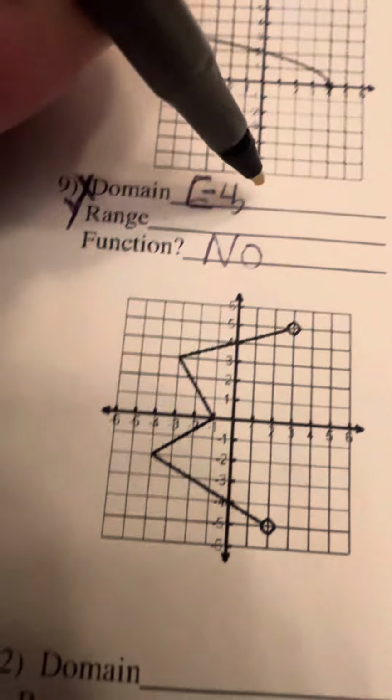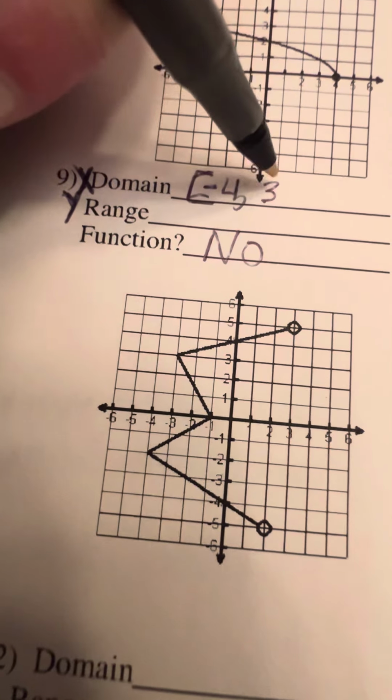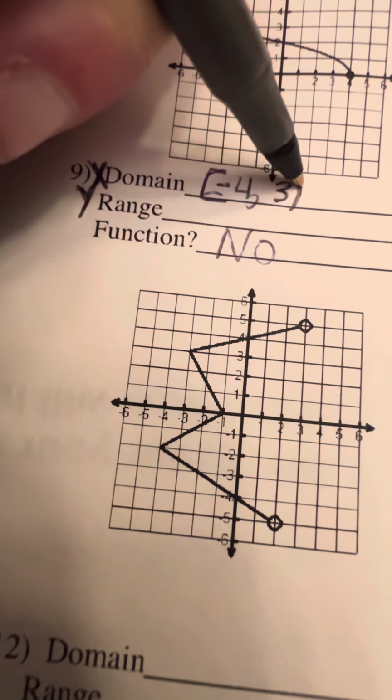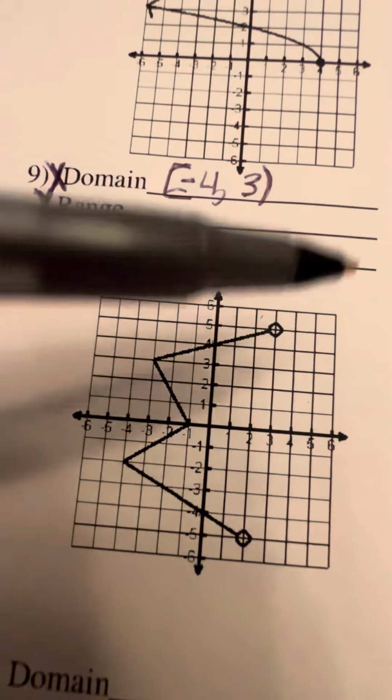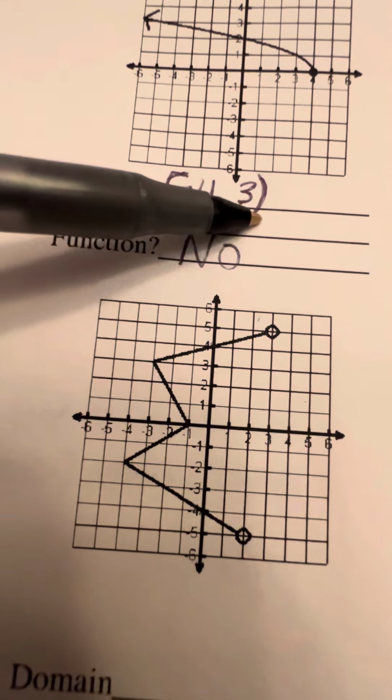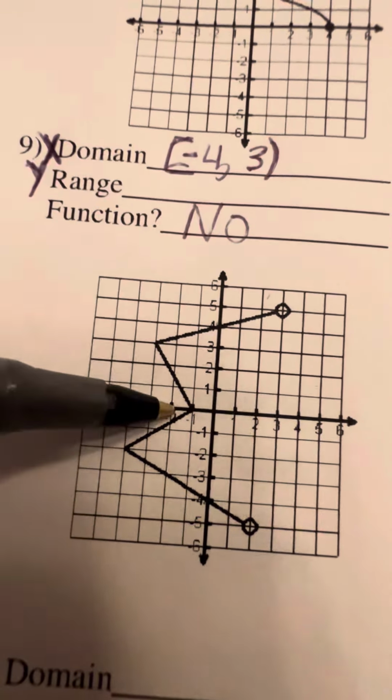So it goes basically to 2.9999999 and forever. Because it doesn't include that, if that was a closed circle there, then you would put a hard bracket. But because it does not, it means that it goes up to 3, but not including 3. And then we look at our range.